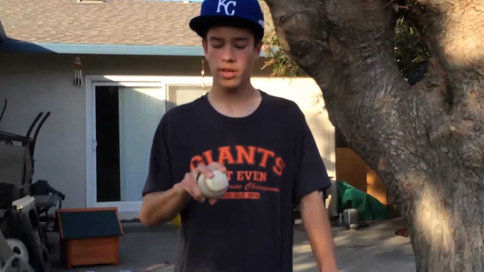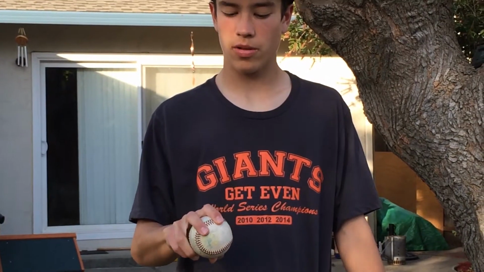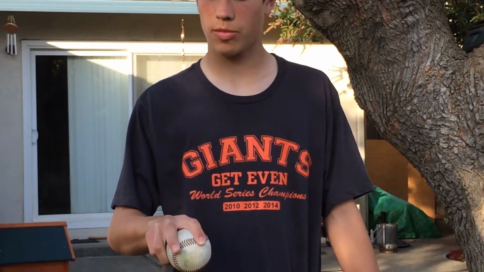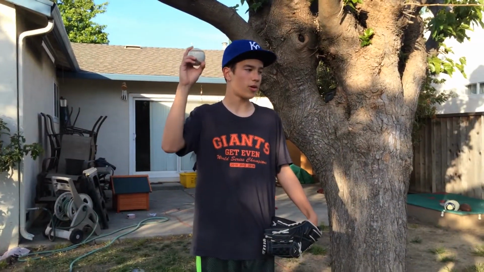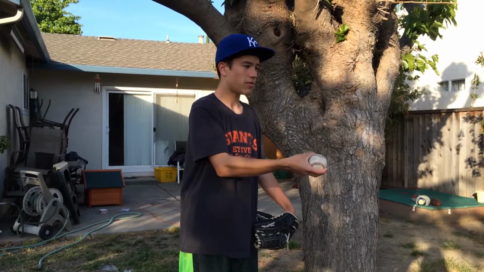The gyro ball is gripped exactly the same as a fastball, with two fingers on the seams, but not together like the curveball. And when you throw it, you bring your arm over your head and flick your wrist the opposite way that you flick a curveball.